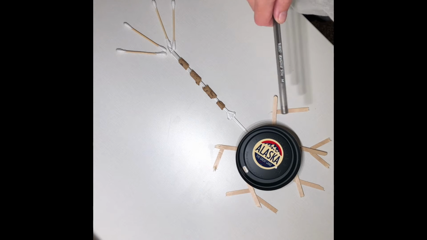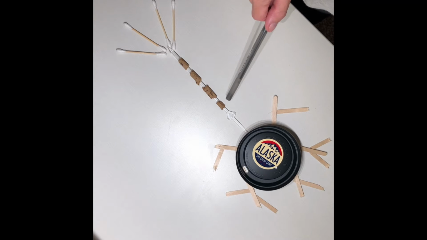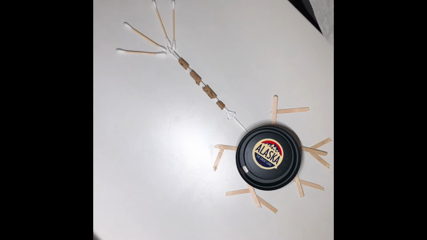Moving down, we have the axon, which is represented here by this clear stick, and the axon transports electrical impulses to other neurons via the terminal branches. Represented by the brown cardboard wraps, here is the myelin sheath. And the myelin sheath is a layer of fatty tissue that covers the axon and ensures the signal gets there fast and with no resistance. It's like insulation for your neuron.